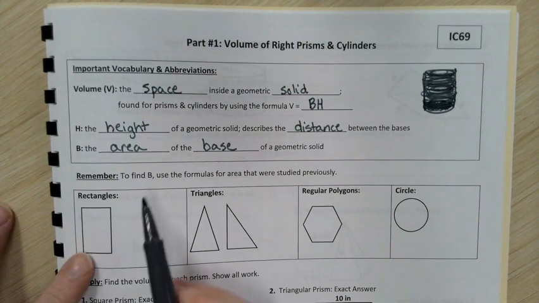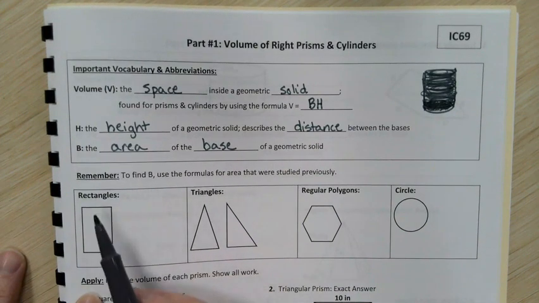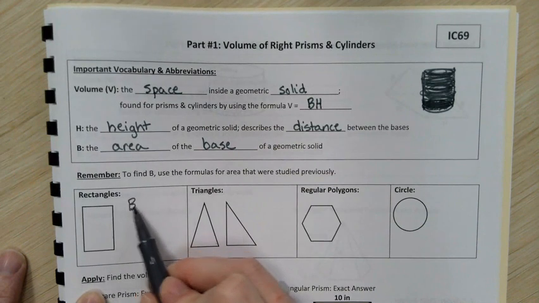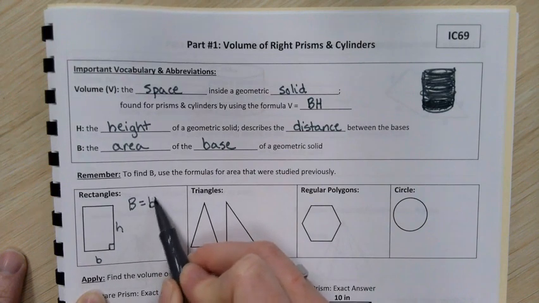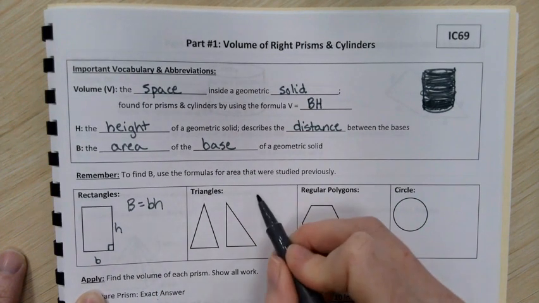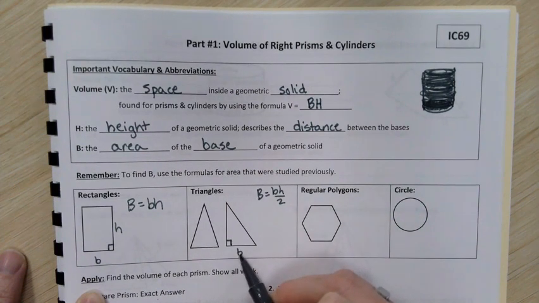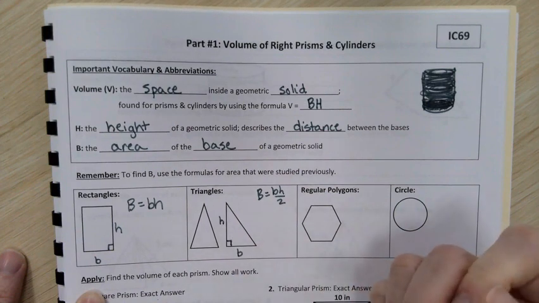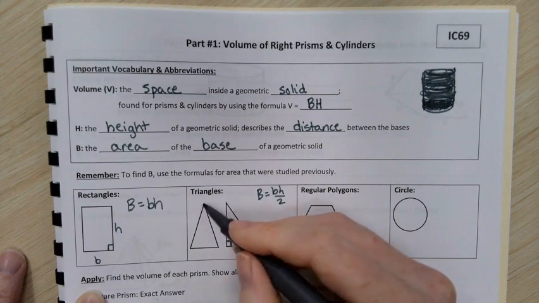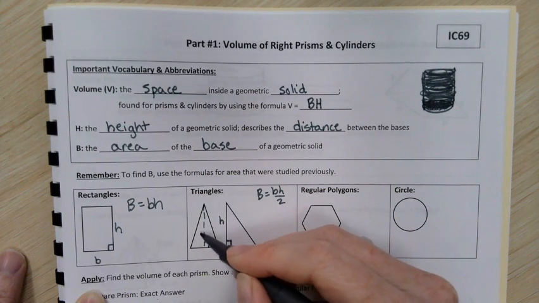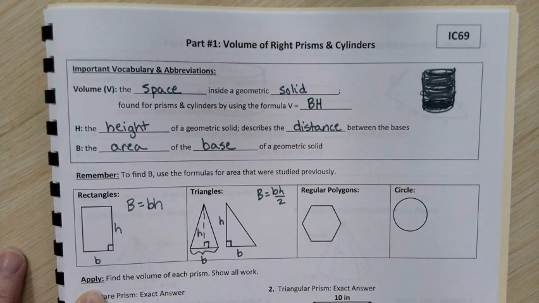Okay, so as a reminder as well, to find that capital B, we're going to use the formulas that we previously studied. So if our base happens to be rectangular, we're going to take that lowercase b and lowercase h and multiply them together to find that area. If our base is triangular, we will still need a lowercase base and height, but depending on whether that triangle has a right angle or not, sometimes we'll be using sides of the triangle, but other times, remember, we might need a height that's on the interior of the shape, and then the base will still be a side of the triangle.